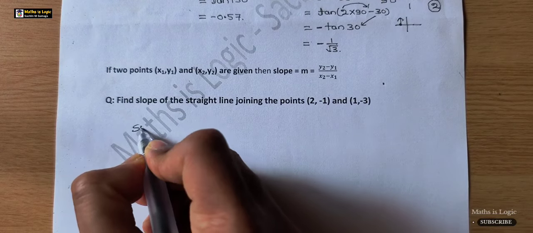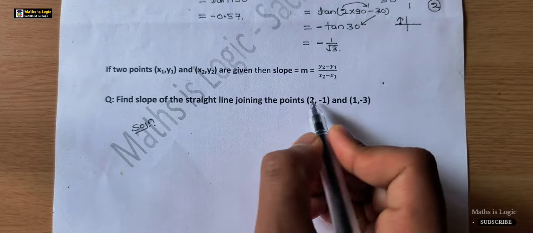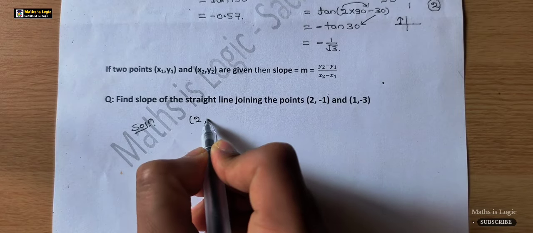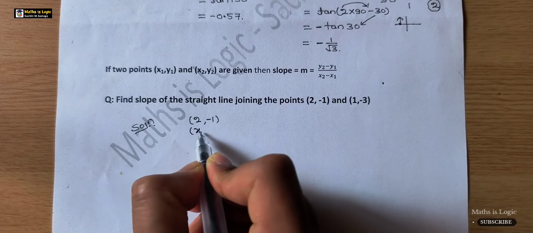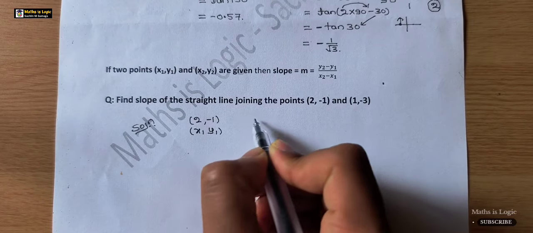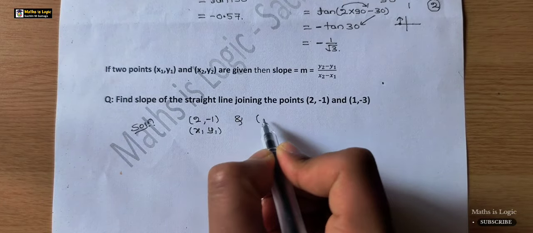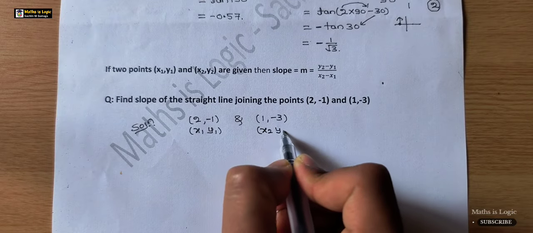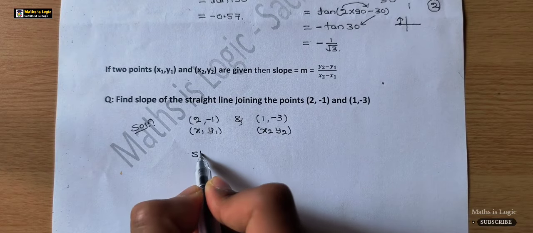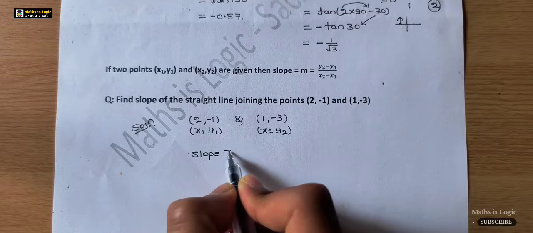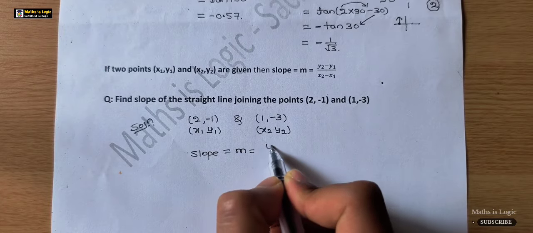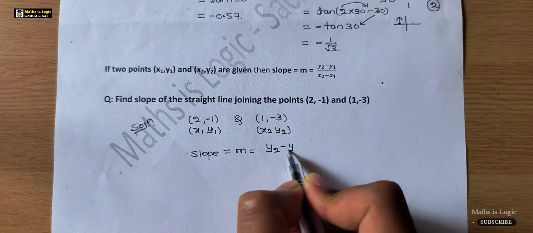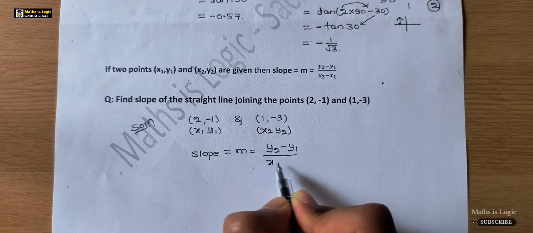So in the solution, first 2 comma minus 1 consider as x1 y1. Next 1 comma minus 3 consider as x2 y2. After that, write the formula. Slope m is equals to y2 minus y1 divided by x2 minus x1.